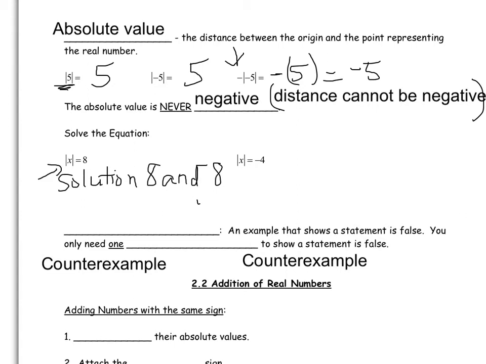Now with the second equation, we asked what we can take the absolute value of and get an answer of negative 4. This has no solution, because remember, we can't have a distance be negative. So there's no number that's going to be negative 4 units away from 0 on a number line.